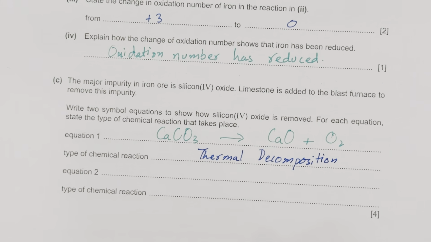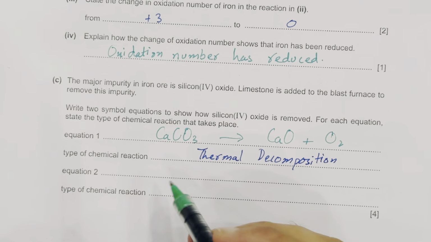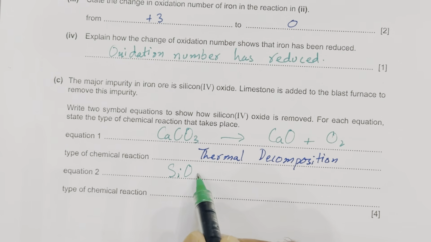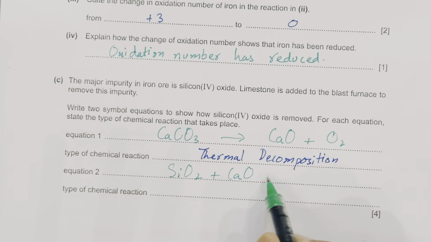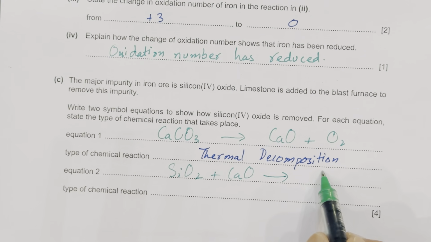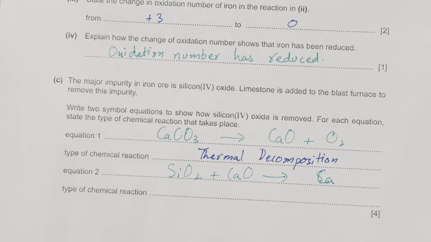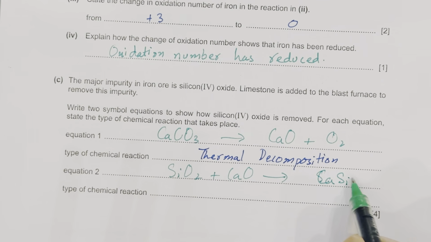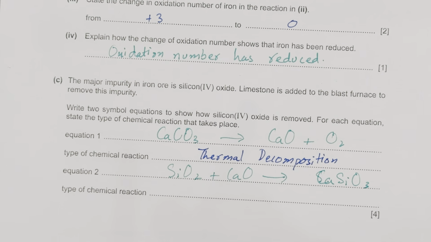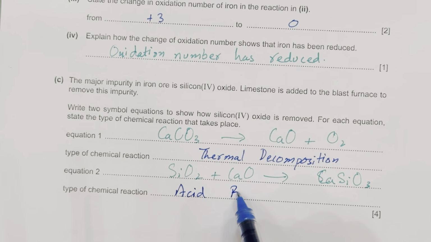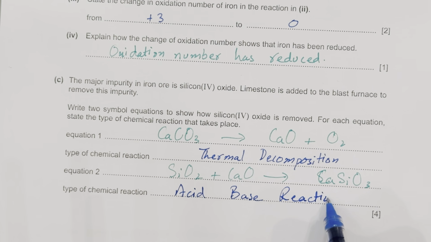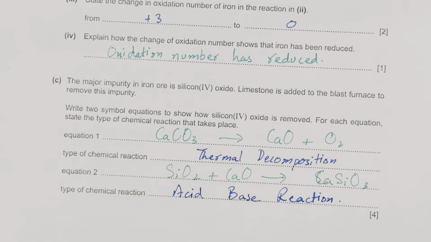Equation number 2, SiO2 reacts with this calcium oxide and it will form slag, that is CaSiO3, and this type of chemical reaction is known as acid base reaction.